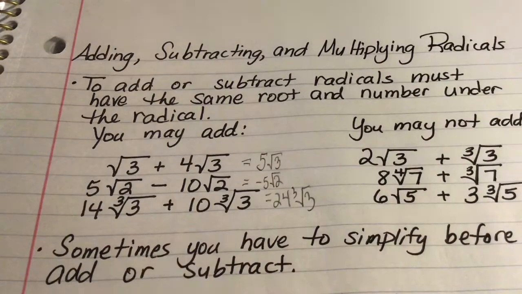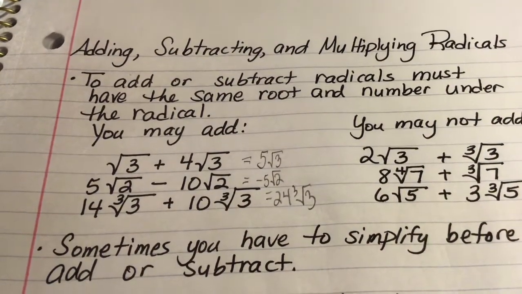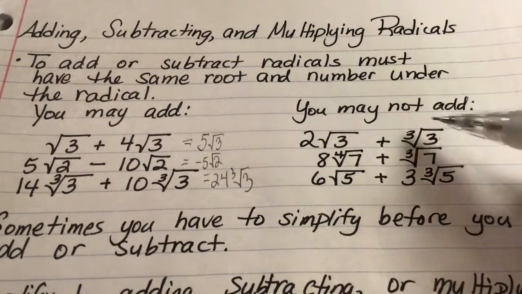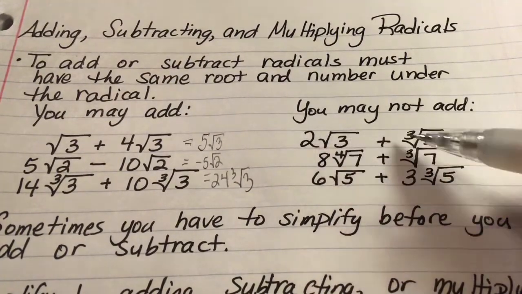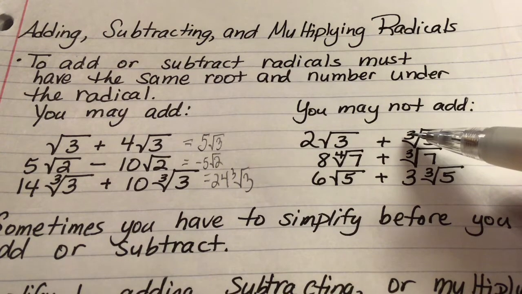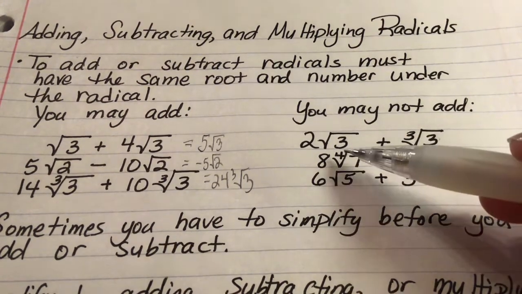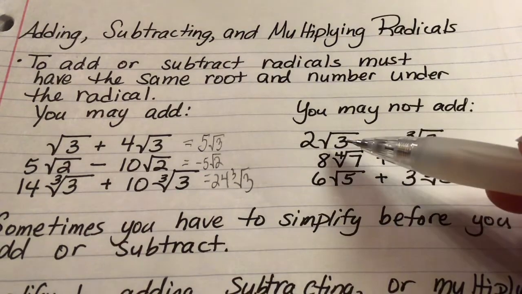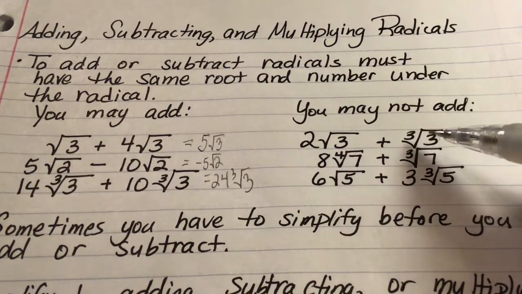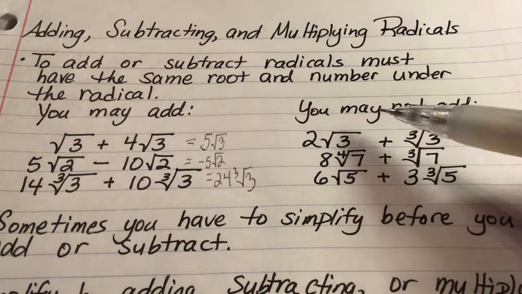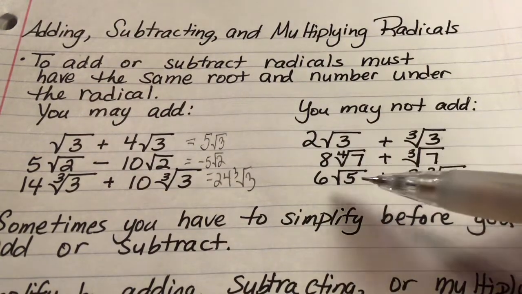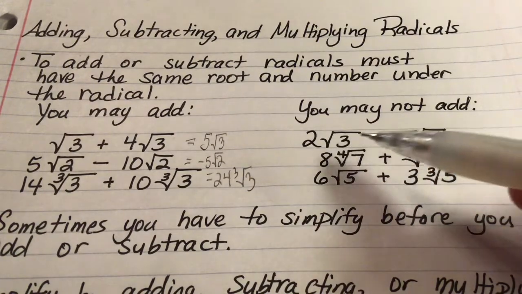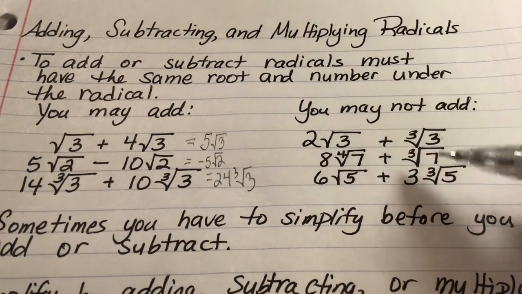Okay, now look at the examples that I have that you cannot add. You may not add these two together. This is a square root and this is a cube root. You cannot add these two together. This is the fourth root. This is the cube root. If you had 2 square roots of 3 plus the cube root of 3, that's it. That's all you can do. And this is the answer. You cannot add unless the root and the number under the radical is the same.